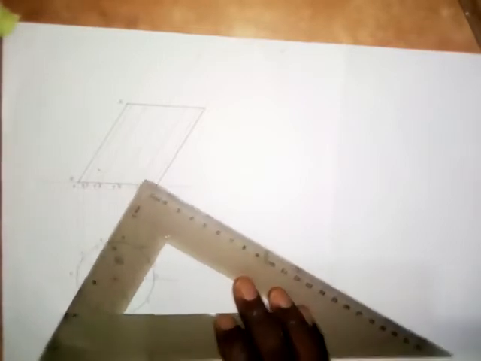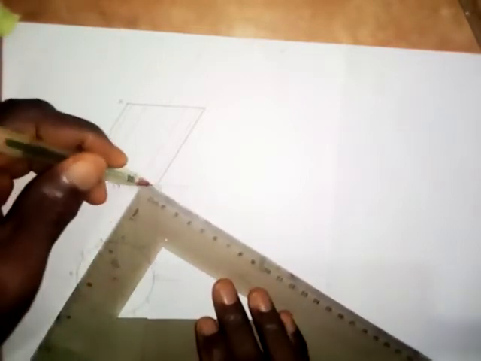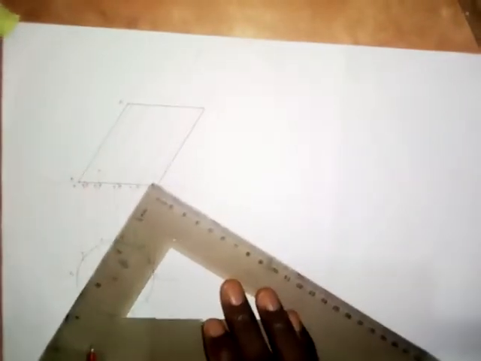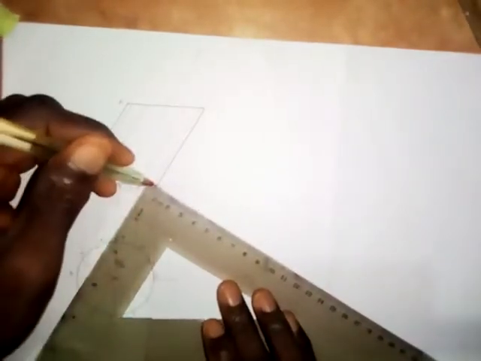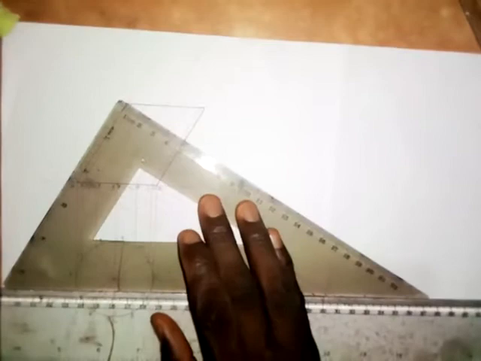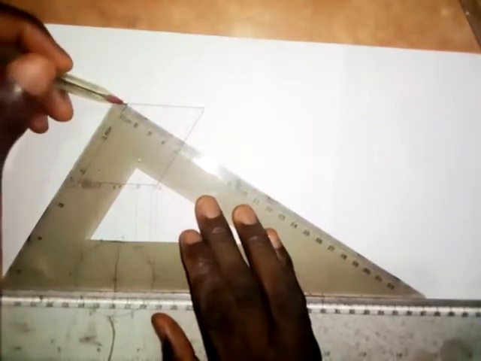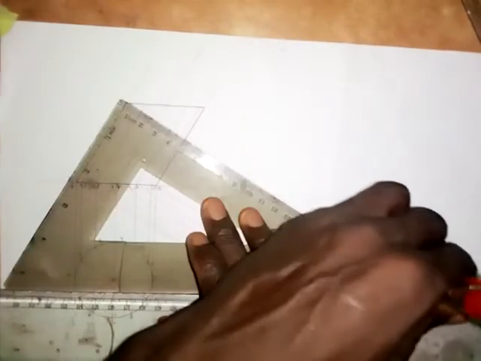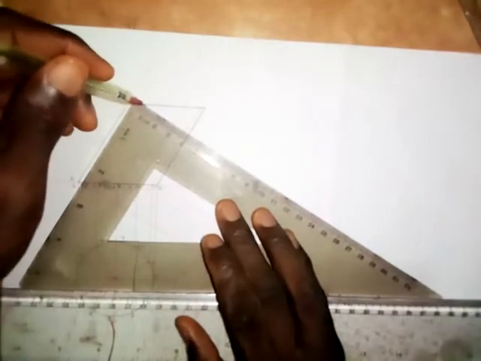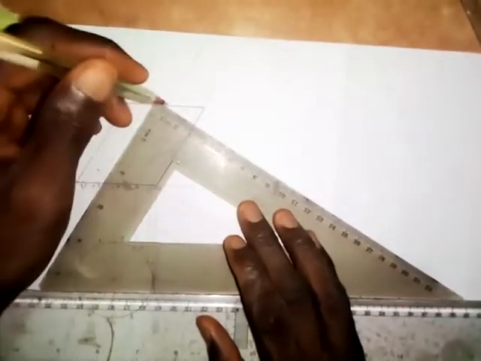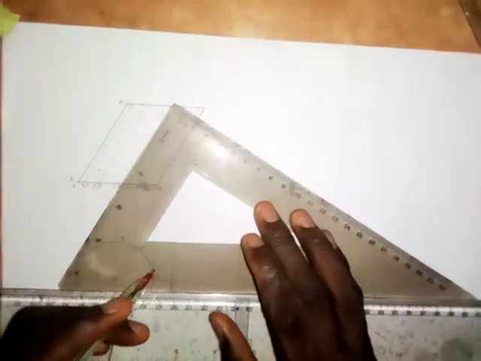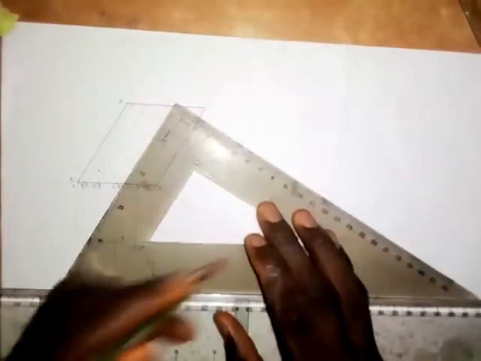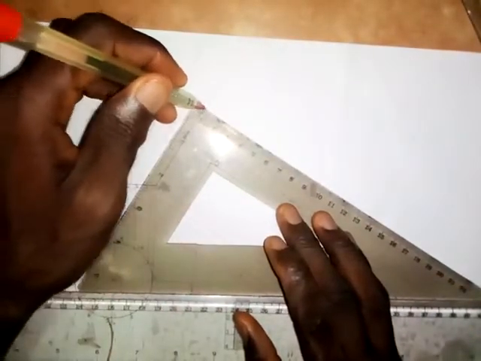Alright, so from this point, you project a line to this side. So from this point, project a line. Okay, so we also do the same thing around here. From this point here, project a line. From this point, project a line. From here, project a line. Then here also project a line. And from here, project a line. And the last one is this, project a line from this point.